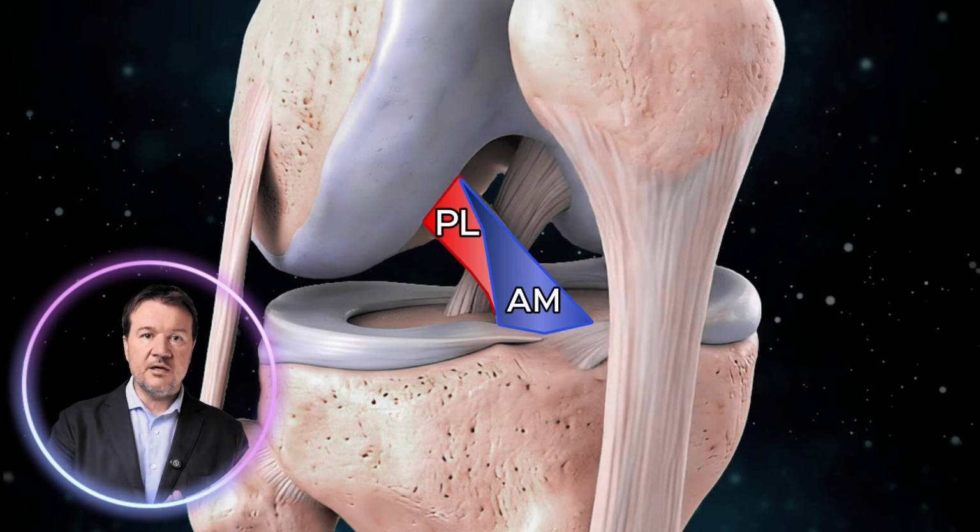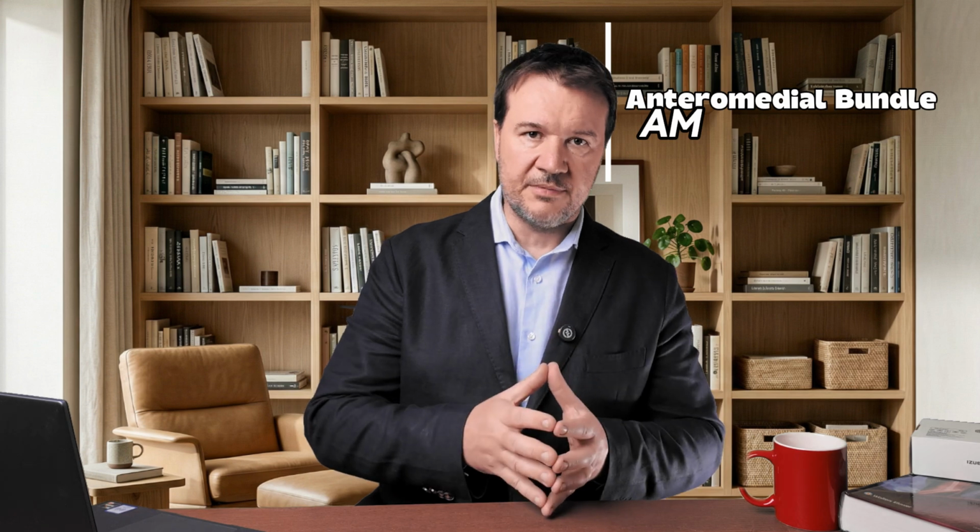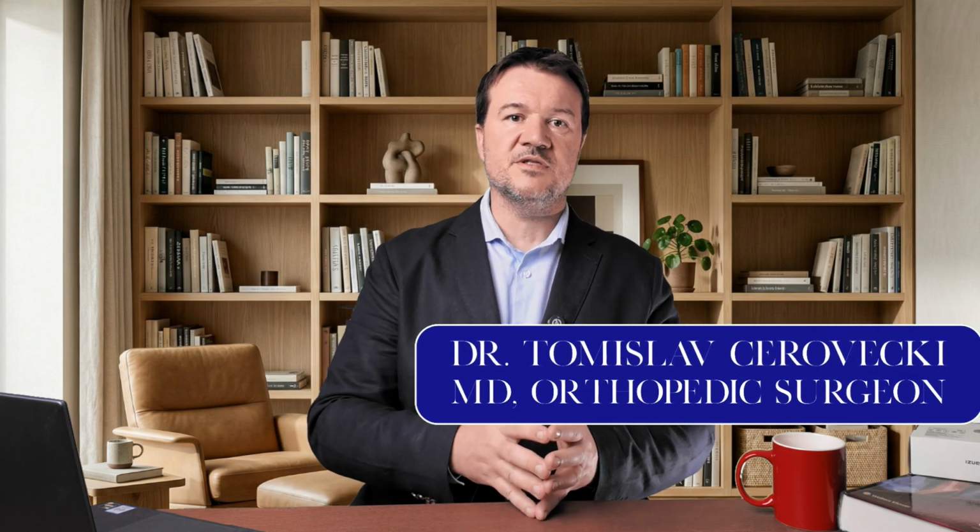We call them AM bundle and PL bundle. AM means anteromedial bundle. PL means posterolateral bundle. These names sound technical, but the idea is simple. The ACL has different fibers that work together to control knee stability in different positions. The AM bundle is more important when the knee is bent, while the PL bundle is more important when the knee is closer to the straight position.